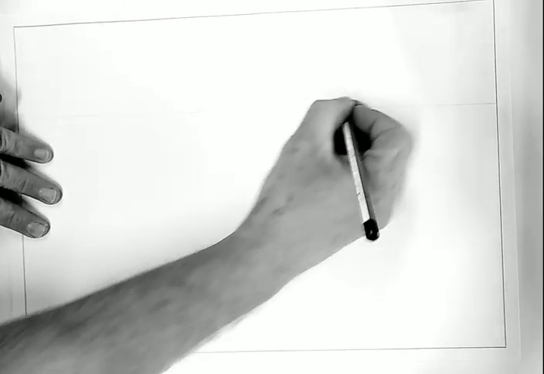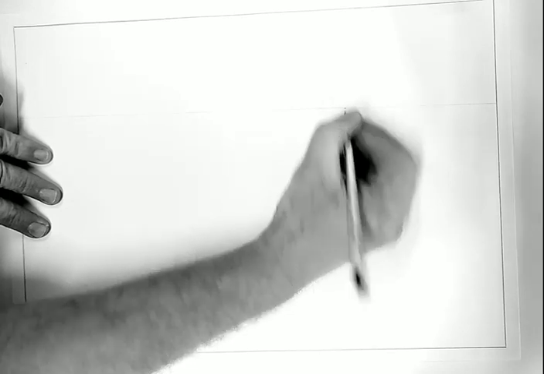Okay. Now, place a faint dot somewhere on the line. This dot is your vanishing point. It represents the place that is furthest away from the viewer. So I'm going to do my vanishing point over there. Once again, you can do it anywhere on the line. Okay, so there's my vanishing point.